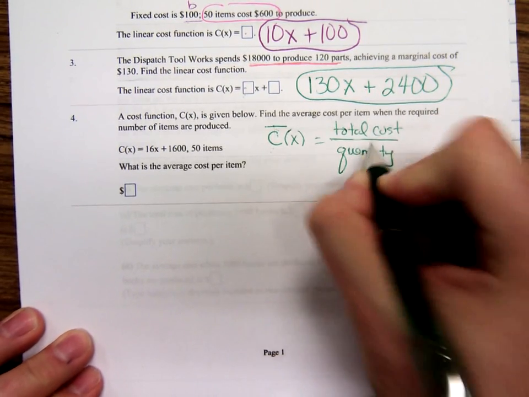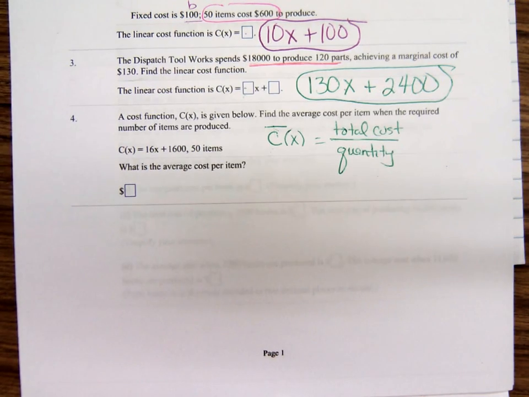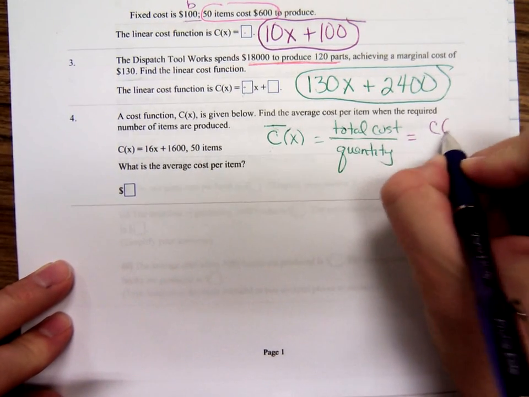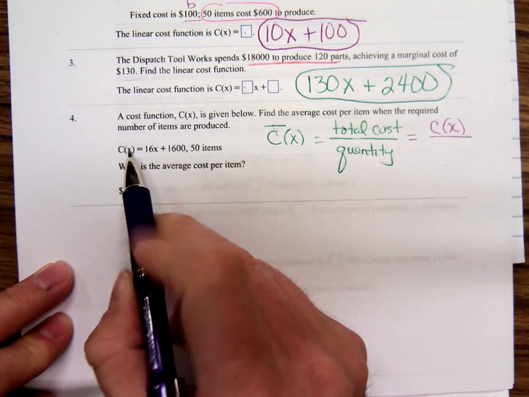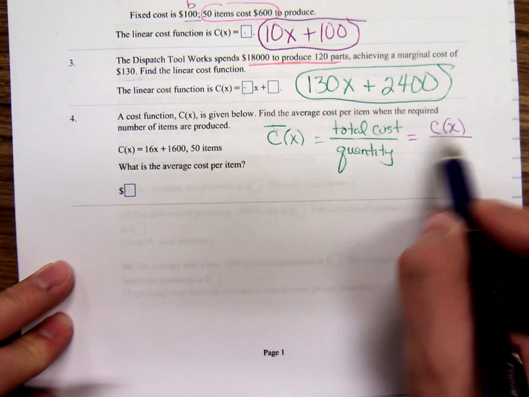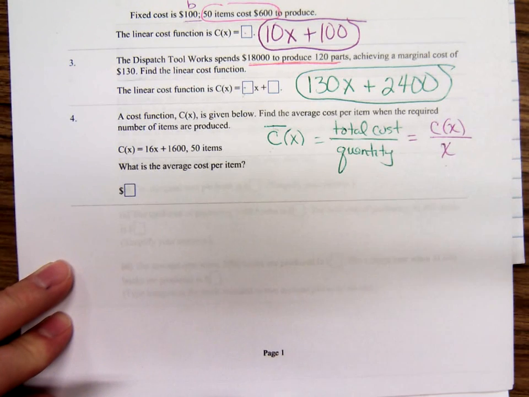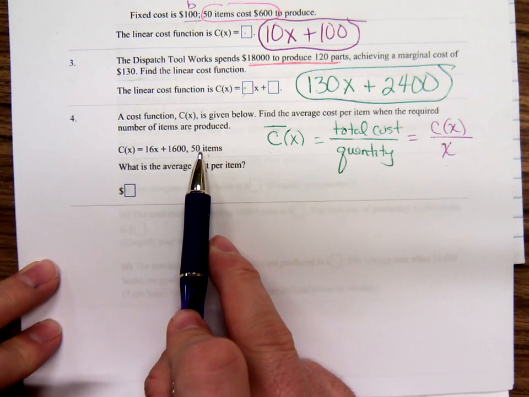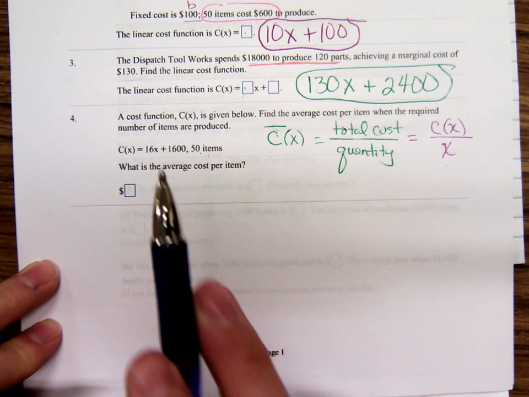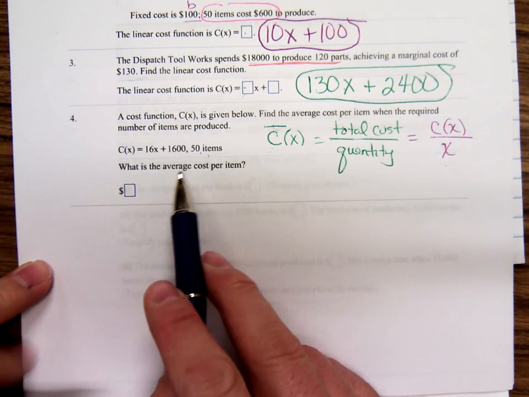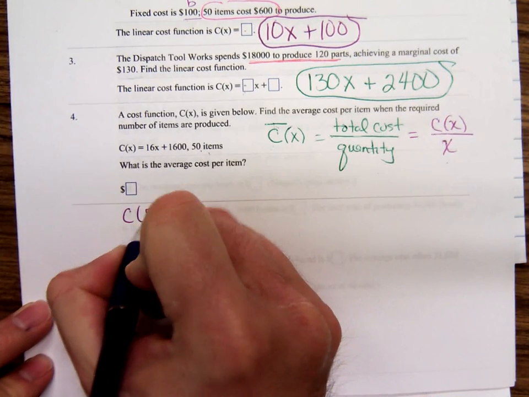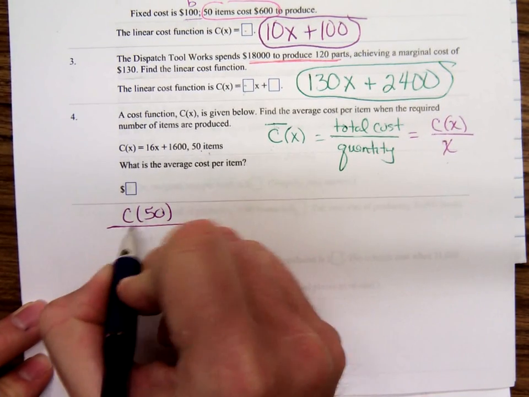Using our symbolic notation, the total cost would just be C of X. The quantity is X. So if 50 items are produced, what's the average cost per item? That's going to be C of 50 divided by 50.